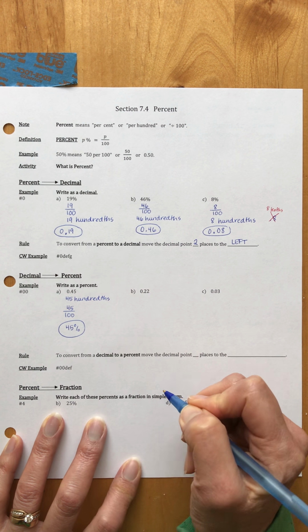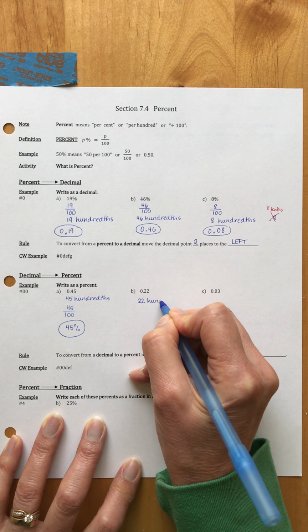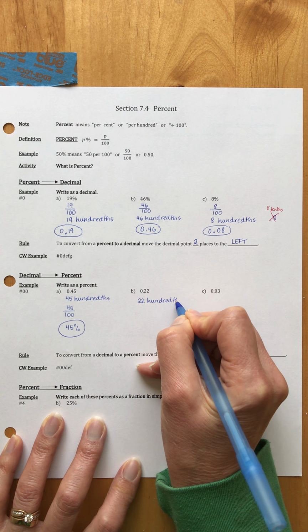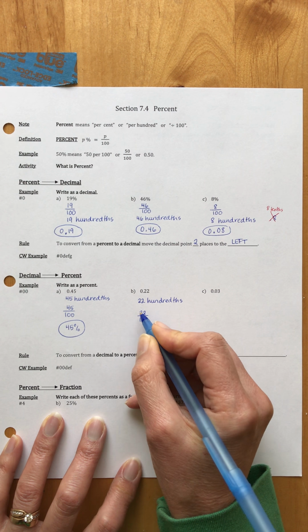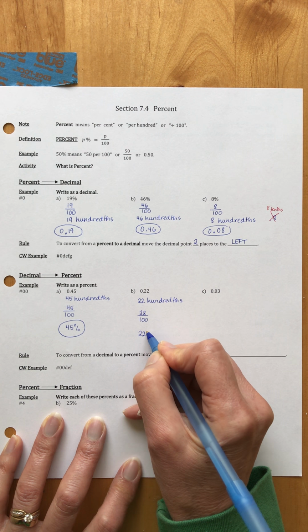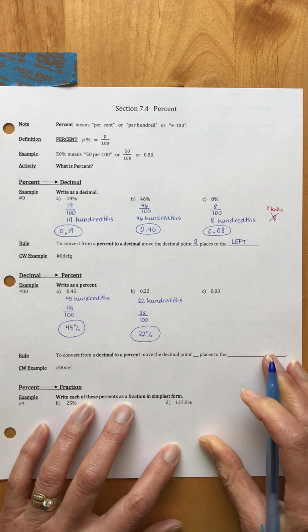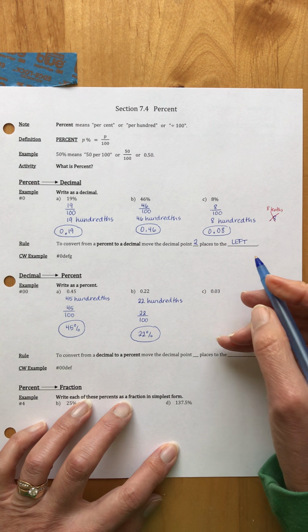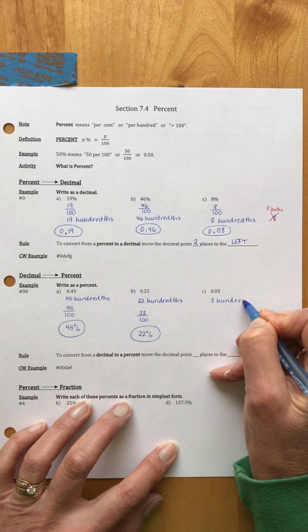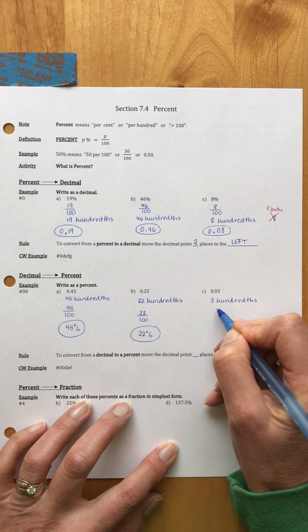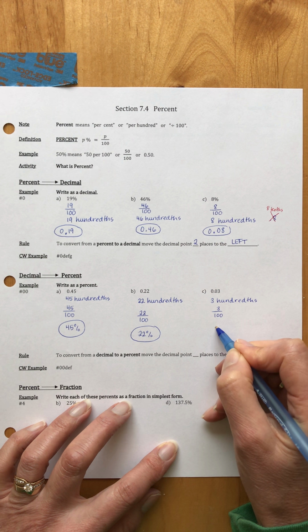So we've done it. Same here, we'd say 22 hundredths, which means 22 over 100. And again, that's 22%. Anything divided by 100 is a percent. Lastly, here we have 3/100ths. So what's the denominator going to be? 100. So what percent is that going to be? 3%.